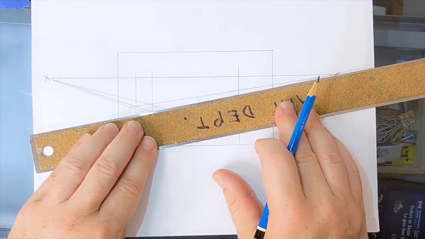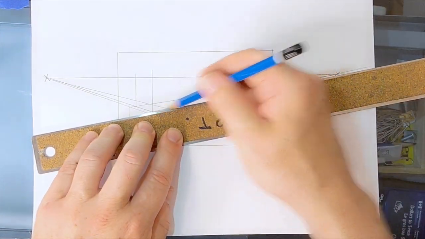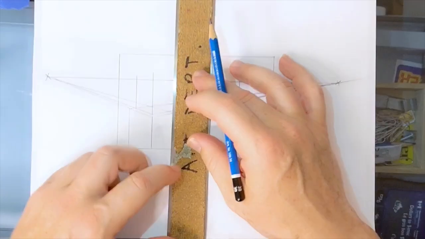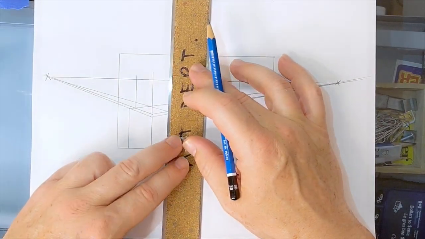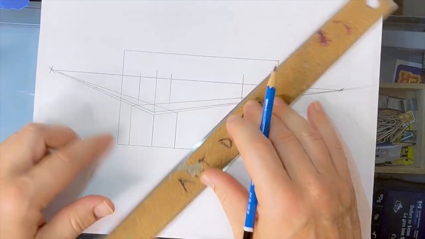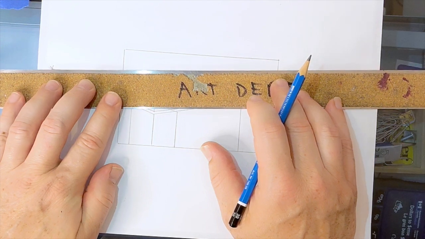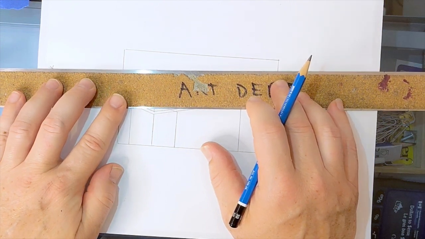Once you get used to the procedure of two-point perspective, you may find that you can move a little bit faster and you don't feel as self-conscious. But when we're learning, it might feel a little bit slow, maybe even a little bit weird. That's okay.